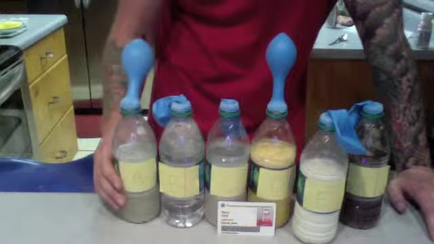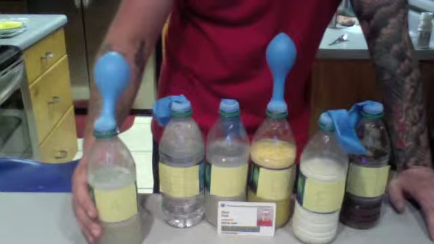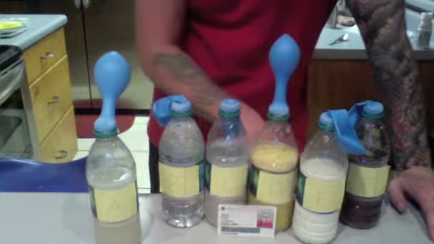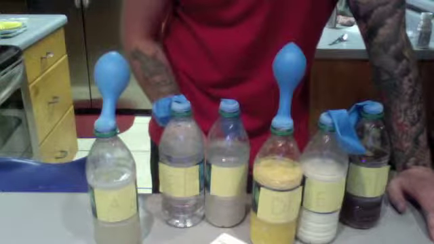So the regular table sugar, you can see it's inflated standing up. The orange juice is also standing up as well.